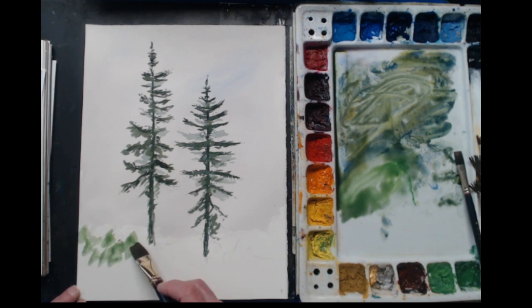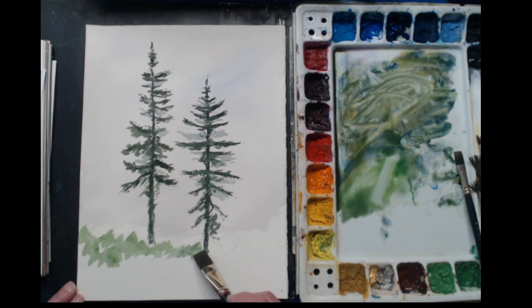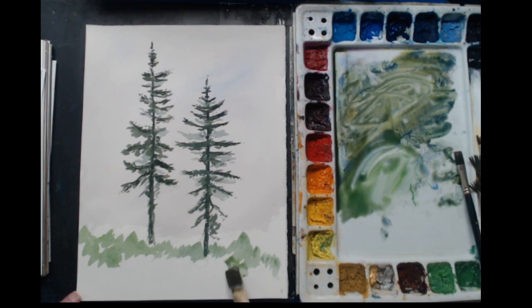Put some low-lying shrubbery down here. Some foliage down here at the bottom, with grass, tall bushes, and so forth. So put a little bit down, a little bit of color down here at the bottom.